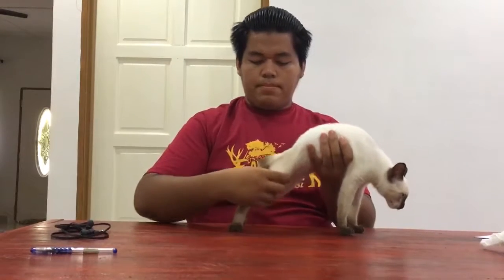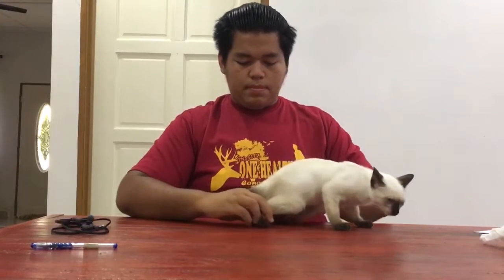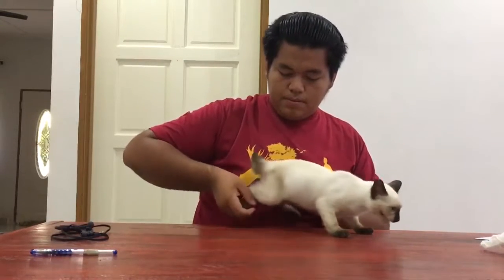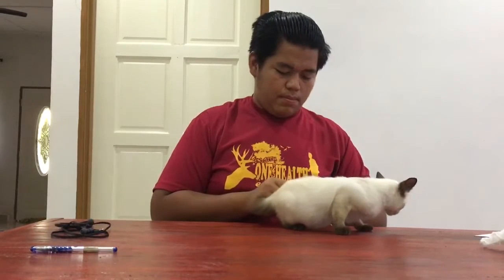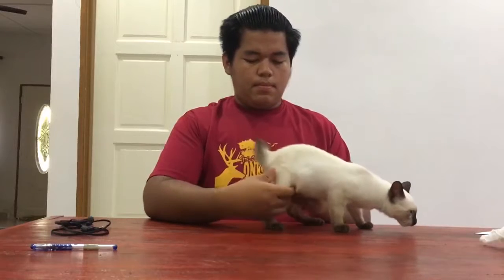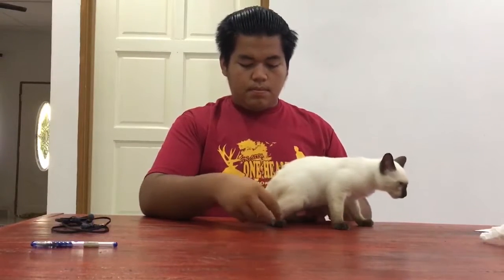And next we move on to the hind limb and tail. For the hind limb, the examination is just like the forelimb, which is we have to palpate from the digit up to the upper part of the leg, and we should put pressure in between the bones to feel the muscle and the ligament, and if the cat has a problem, the cat will show signs of pain, and we also should test the tail by pulling the base of the tail craniodorsally to assess lumbosacral pain.